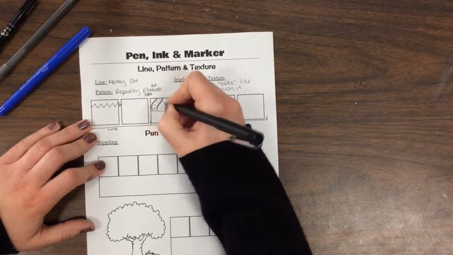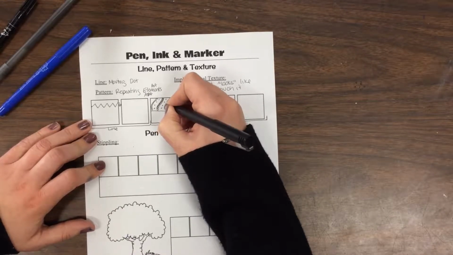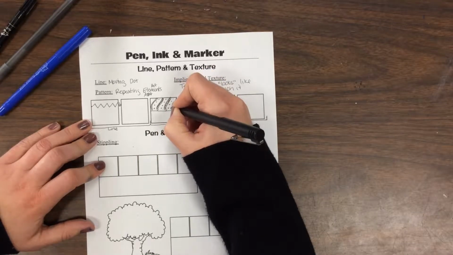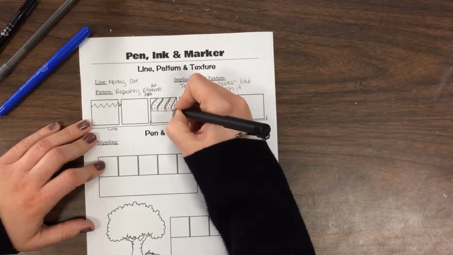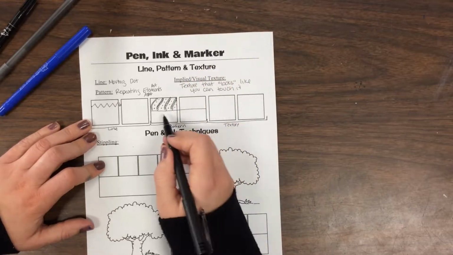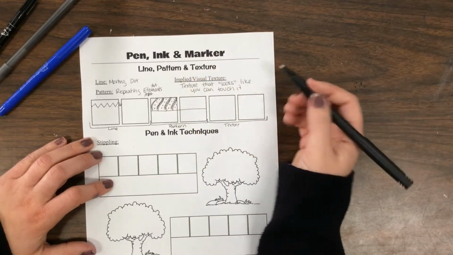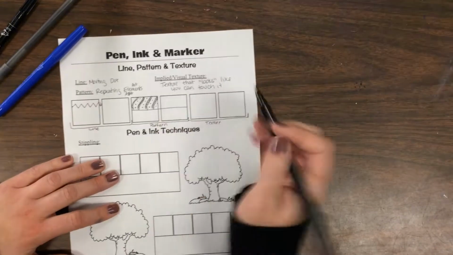Pretty detailed pattern. Very nice. By the way, the more detailed your pattern becomes, the more likely it's going to be called a centangle, which is pretty cool. All right, so 4 different patterns that you can create with just your pen.